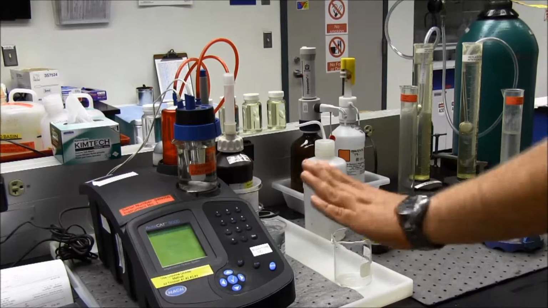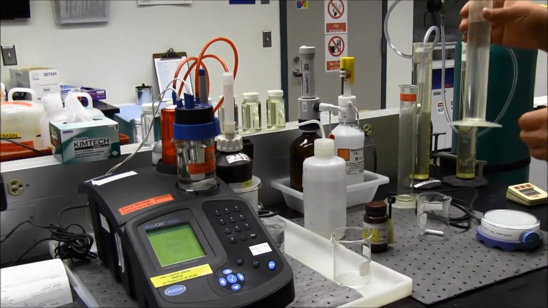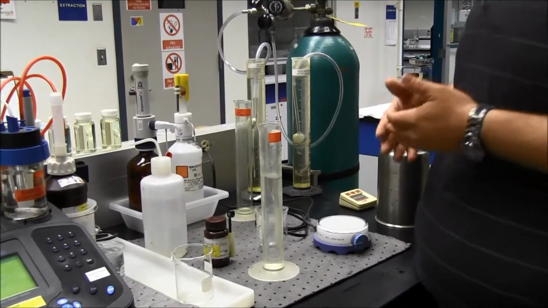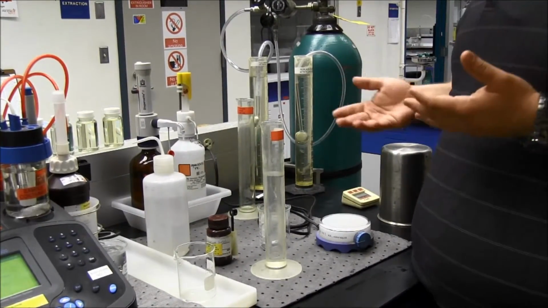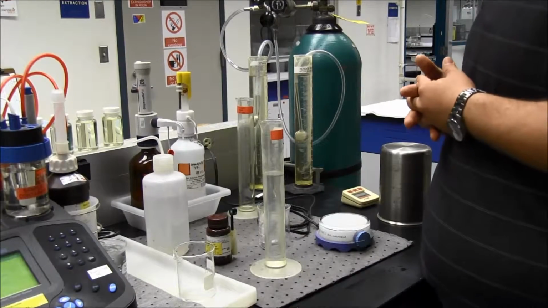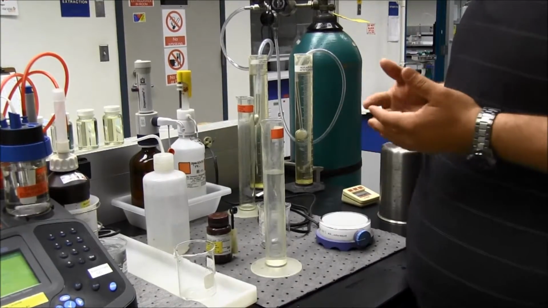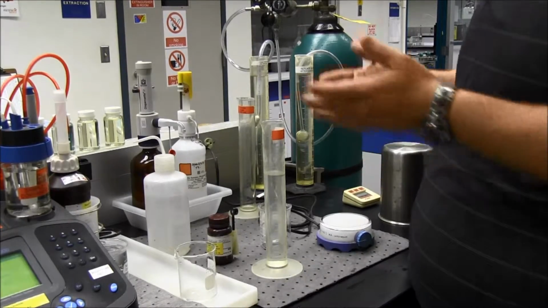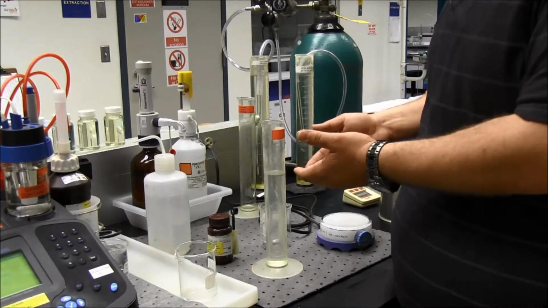So while this test is running, I'm going to take my other 200 milliliter sample, and we have to purge this sample for the third titration of it. It's a 15-minute purge of nitrogen. So to cut down on time, we'll purge that third sample right now, so when this one is done, I can just get on with this one.